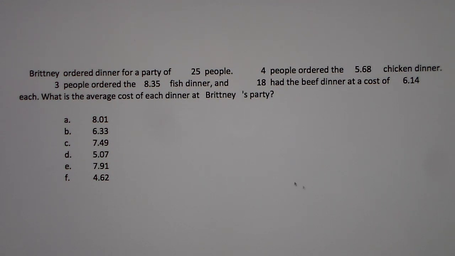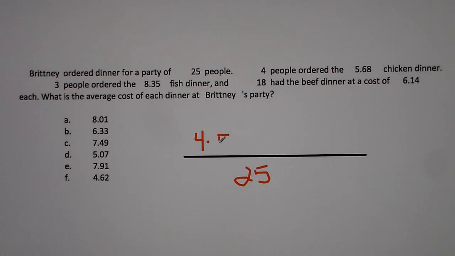Then with this chicken dinner, it's the same story again, except now it's 25 people. Since there's a total of 25 people, 25 goes in the denominator. 4 people ordered the chicken, so it'd be 4 people times the 5.68. And then we're going to add the 3 people times the 8.35 meal.